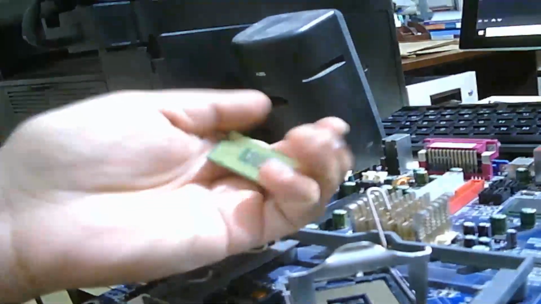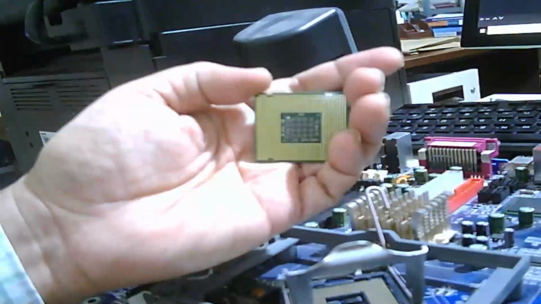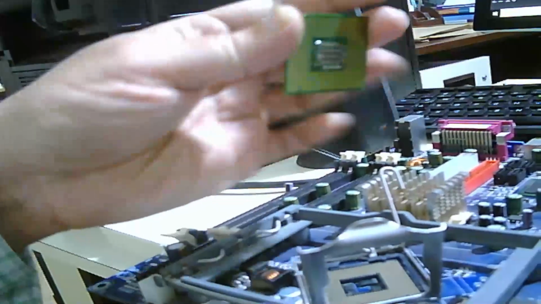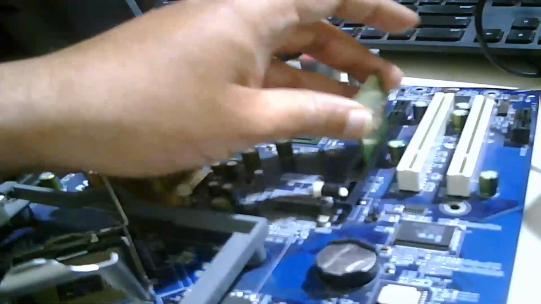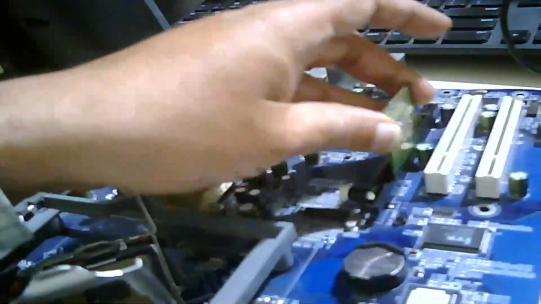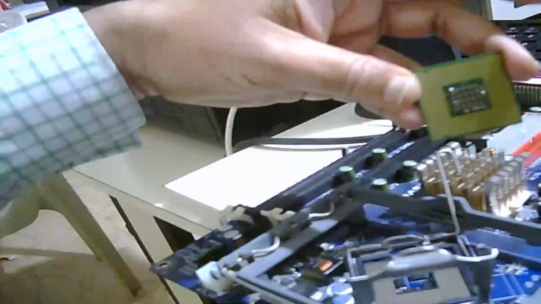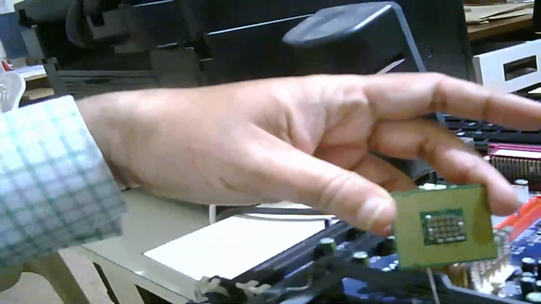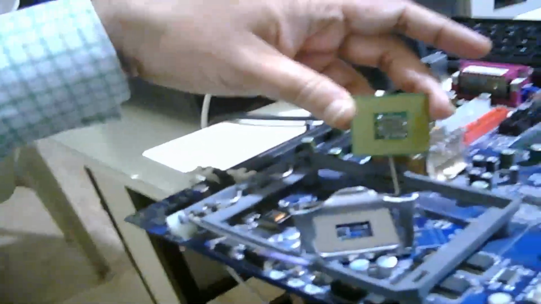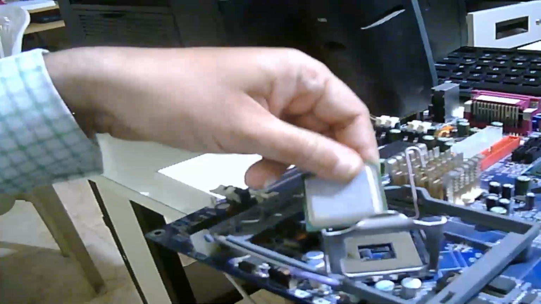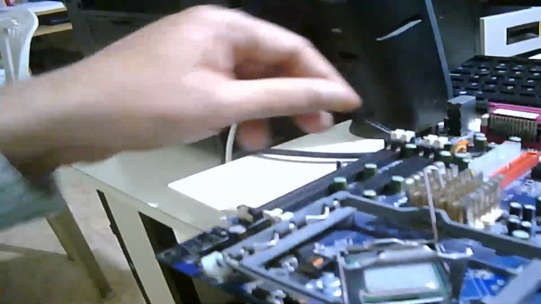In the early days, CPUs used to come in the form of a card, which could be inserted into slots like this. But nowadays you have this type of CPU. So you have to place it appropriately.